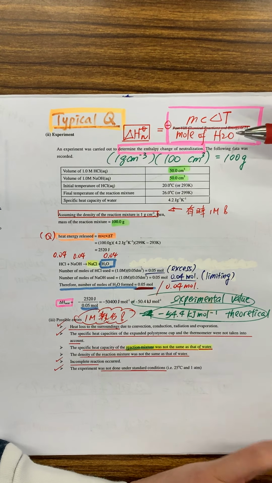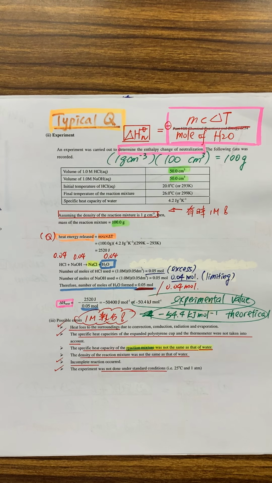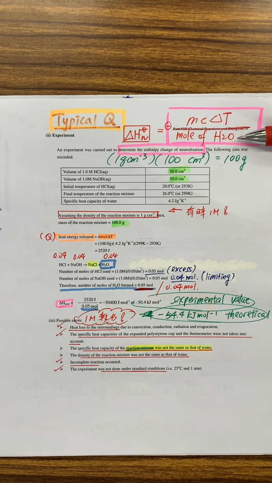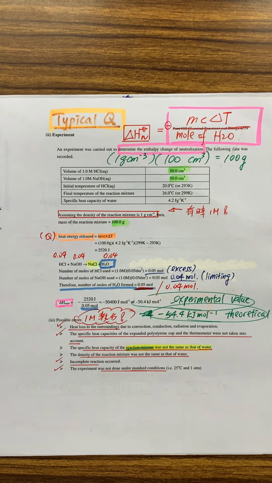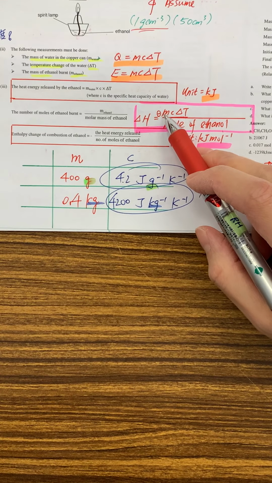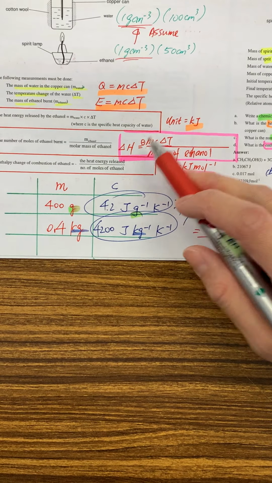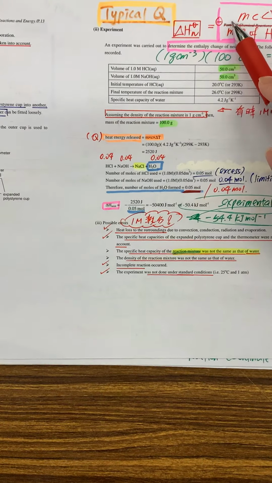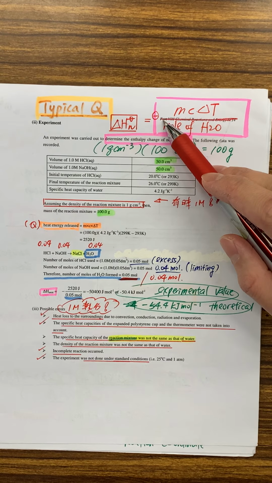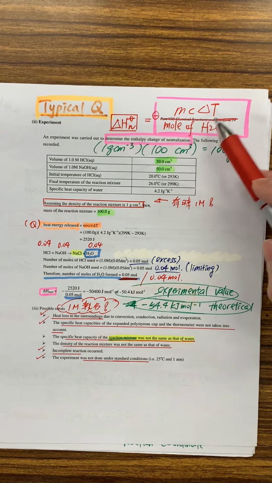Now because of neutralization, water will be formed, right? Acid plus alkali forms salt and water. I want to highlight and emphasize this: for enthalpy change of combustion, it is a negative value. And how about neutralization? Negative value also. So it is mc delta T divided by moles of water.